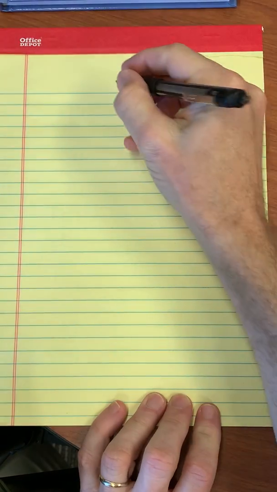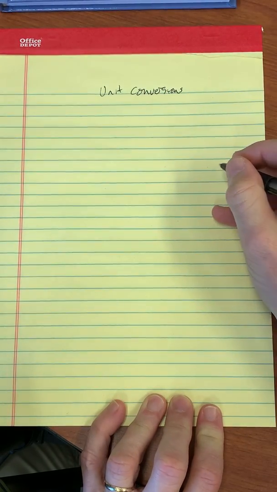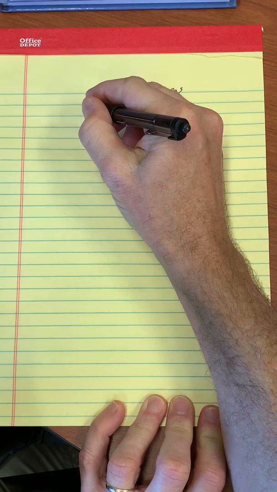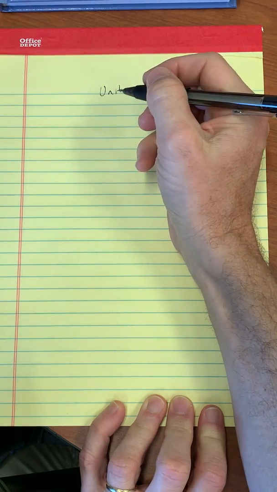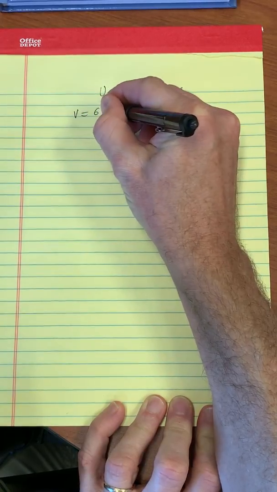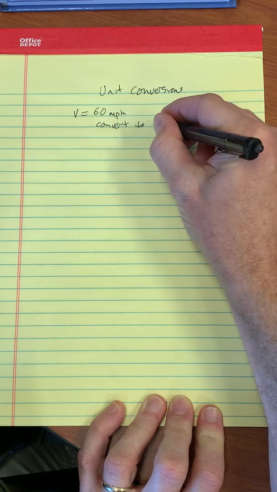We're going to explore how to do unit conversions, and you can always convert units following a certain simple basic procedure. Suppose, for example, you want to convert miles per hour to meters per second. Let's take the case of a car that's going at a speed of 60 miles per hour, and we want to convert that to meters per second instead of miles per hour.